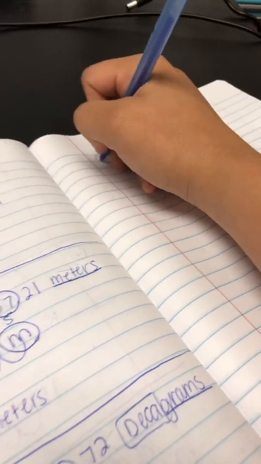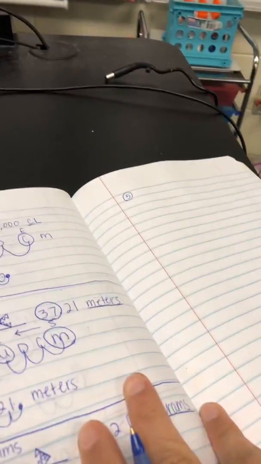Let's do one more. Let's say that this is number 5. Let's say 4,081 and 2/10 centiliters. And let's compare it to 408 and 12/10 liters. So let me get my notebook set up here. The L's are the same.